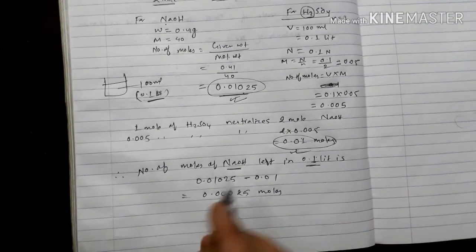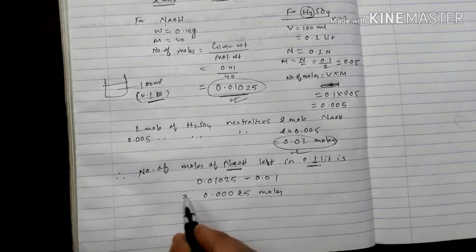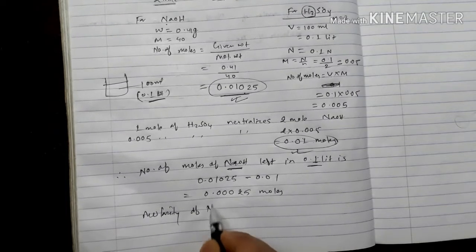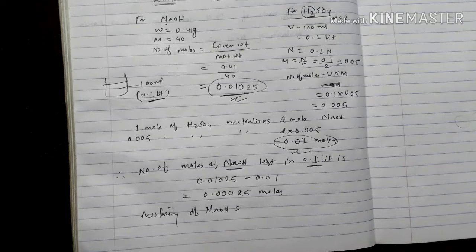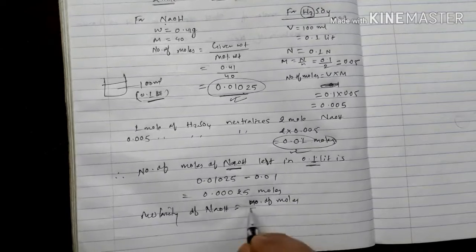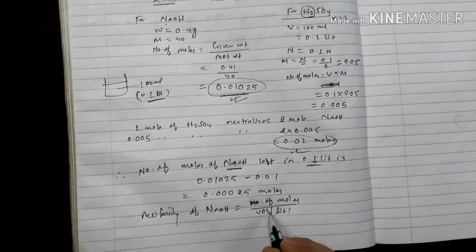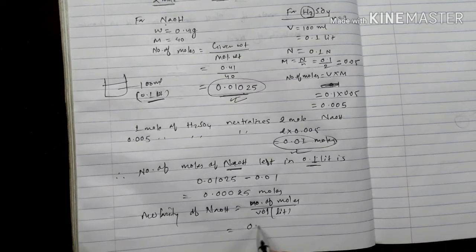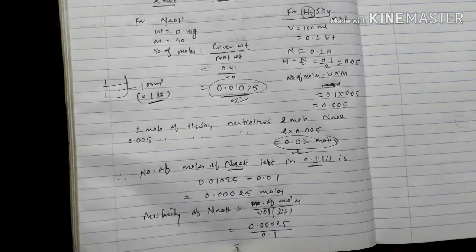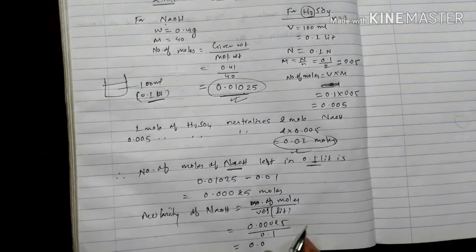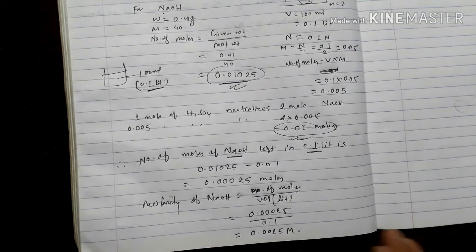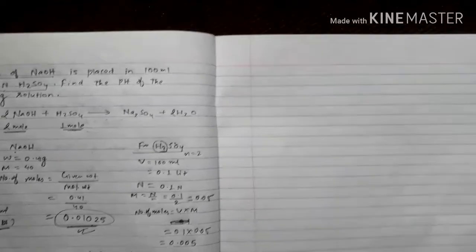The solution is of NaOH, that is basic. The concentration of NaOH, molarity of NaOH, becomes number of moles by volume in liter. This is the formula to calculate molarity. Number of moles is 0.00025 and volume is 0.1. The value will be 0.0025 molar. This is the molarity of NaOH.